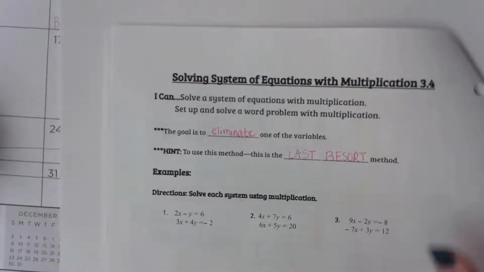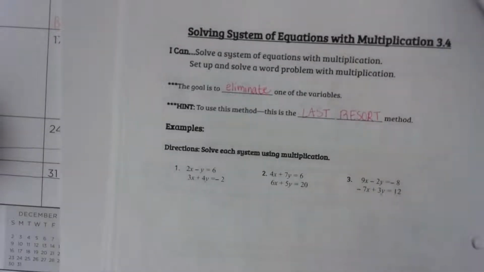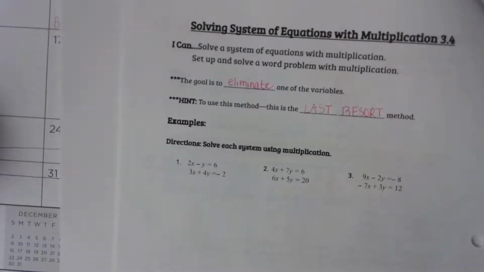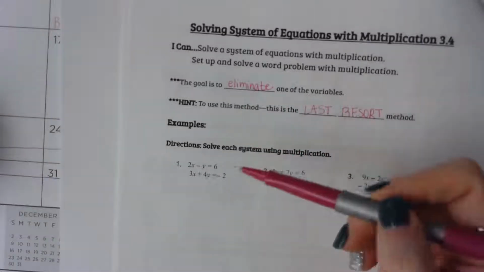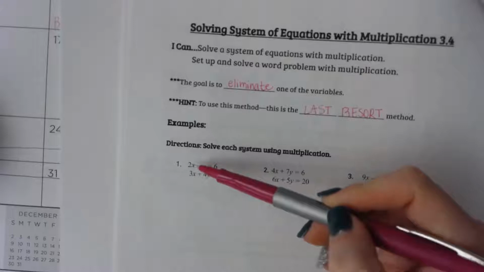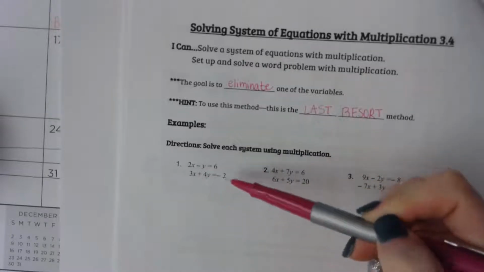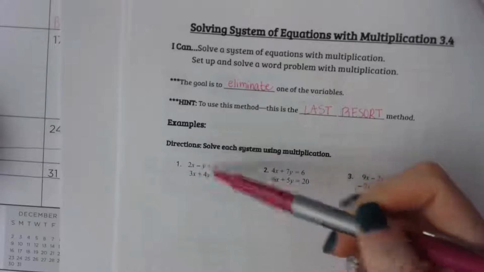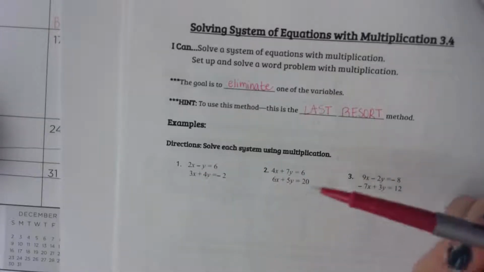Okay, so let's go through some examples. As you can see here, I've got 2x minus y equals 6 and 3x plus 4y equals negative 2. None of my variables are the exact same or opposite.